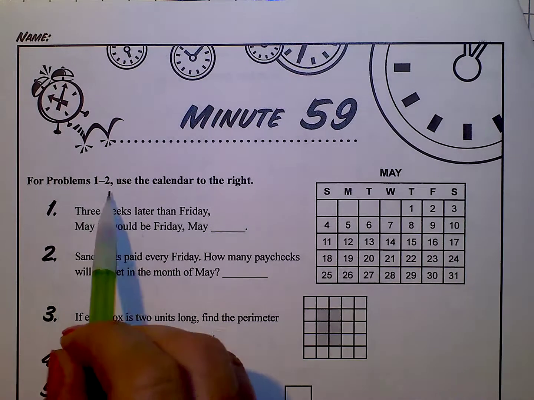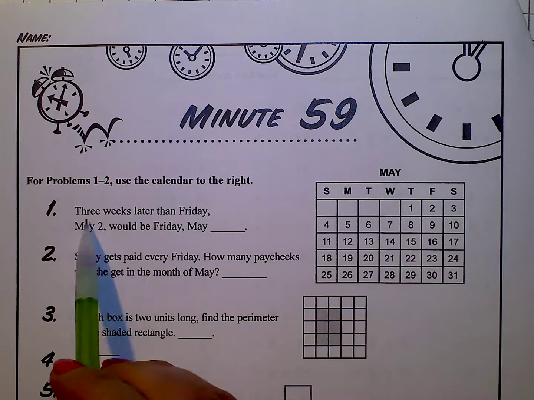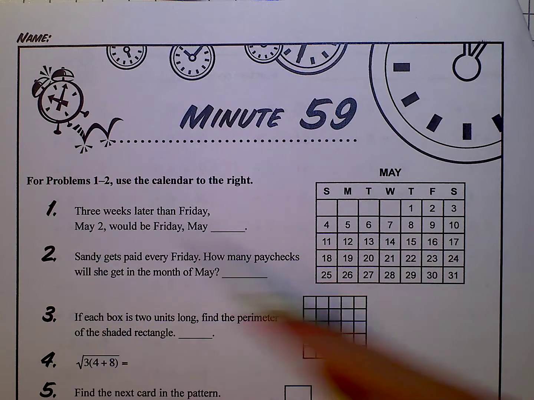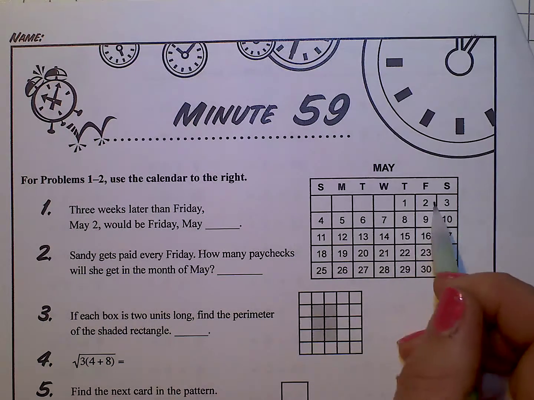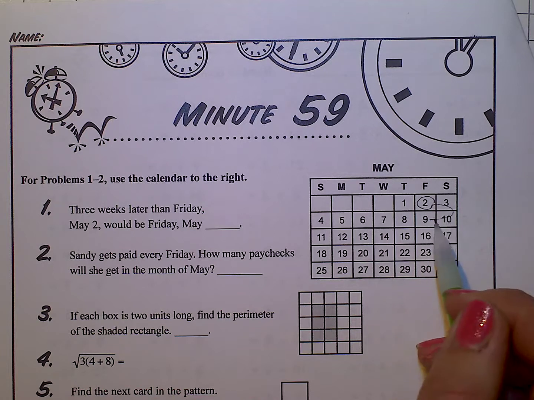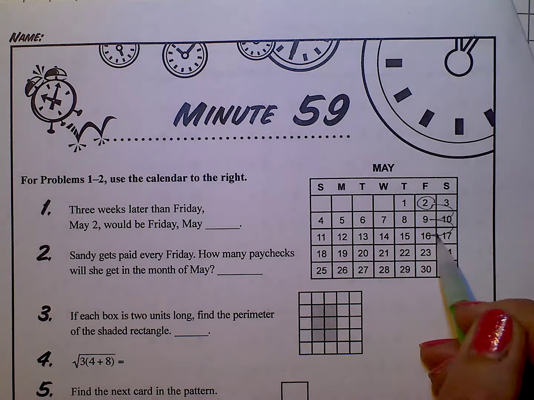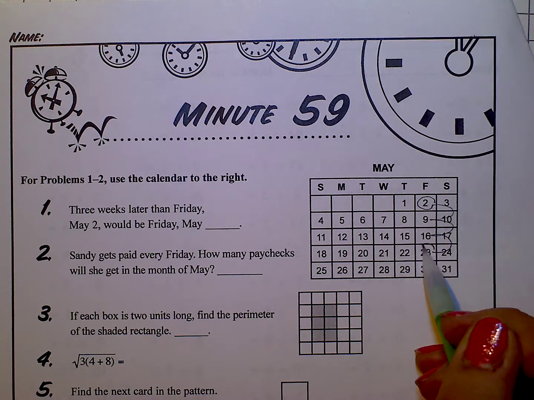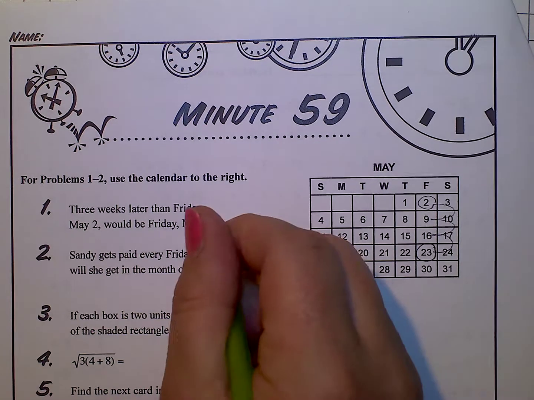For problems 1 through 2, use the calendar to the right. 3 weeks later than Friday, May 2nd. So 1 week, 2 weeks, 3 weeks would be May 23rd.